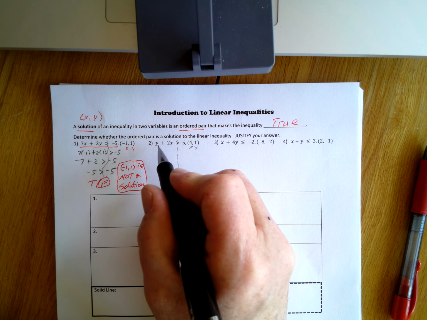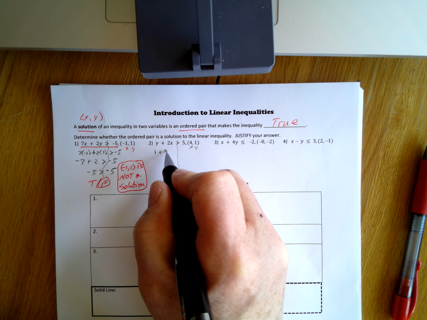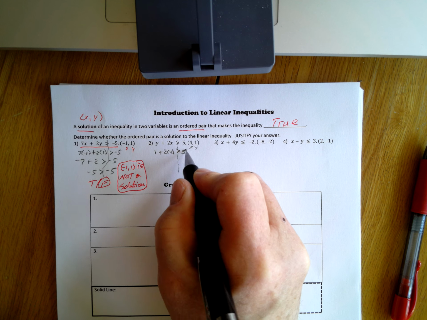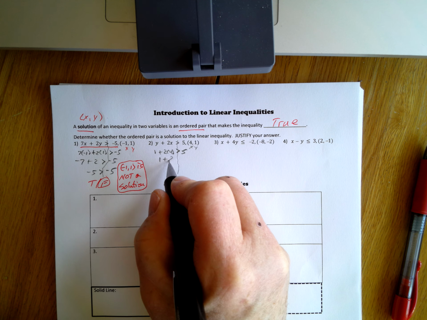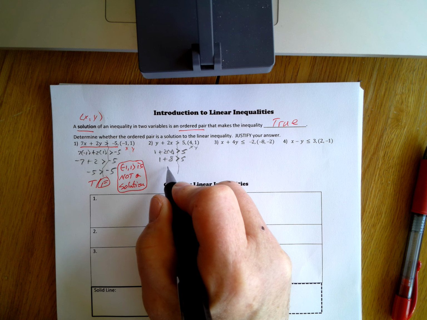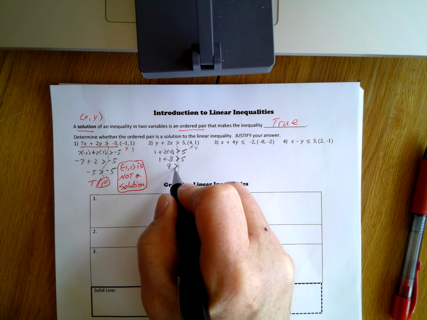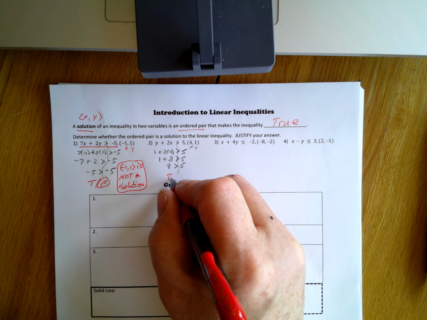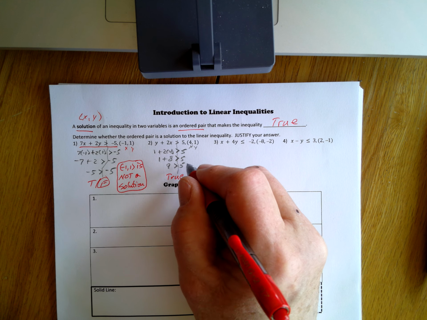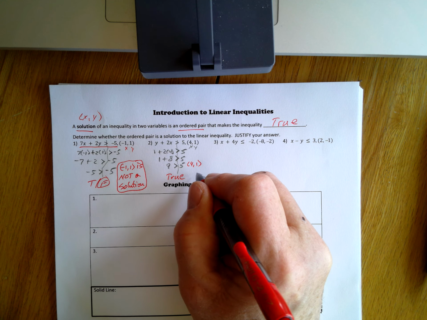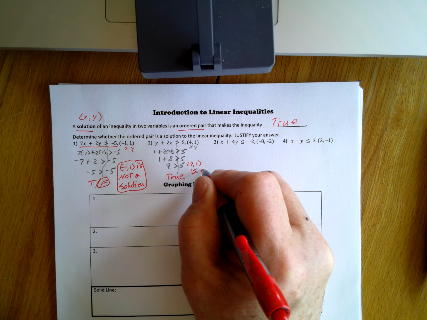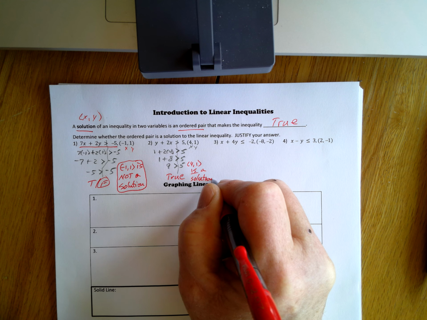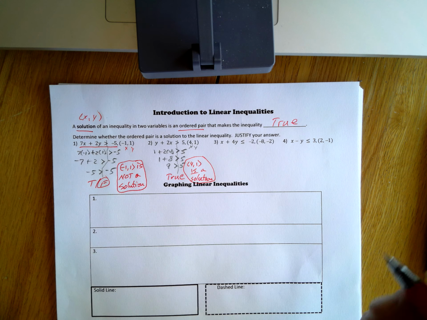1 plus 2 times 4, is that greater than 5? 1 plus 8 greater than 5. I know you know the answer already, but I'm going to finish it out. 9 is greater than 5. That is true. So (4, 1) is a solution. Okay? It is a solution.